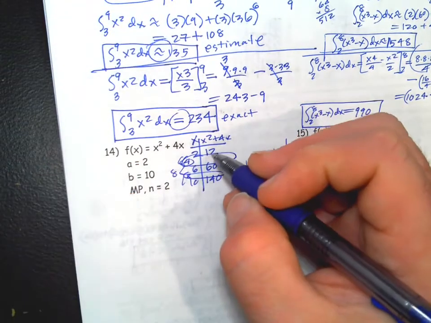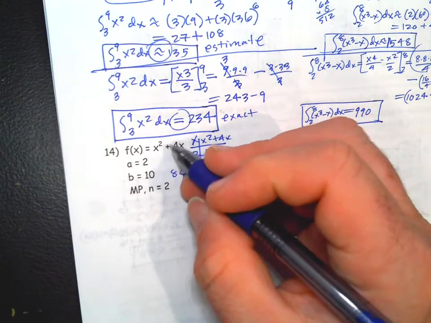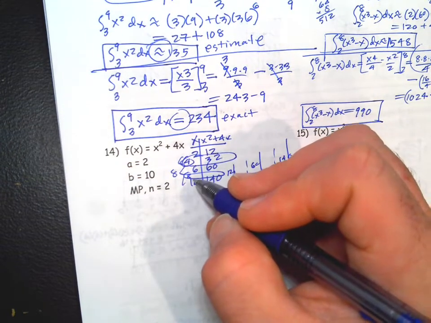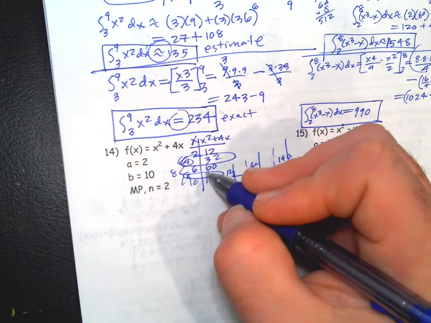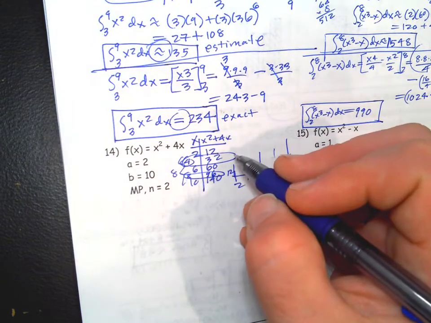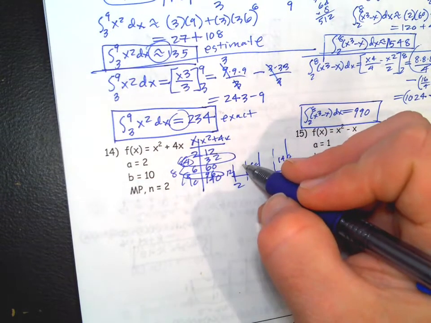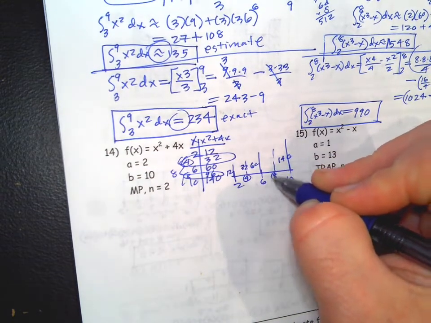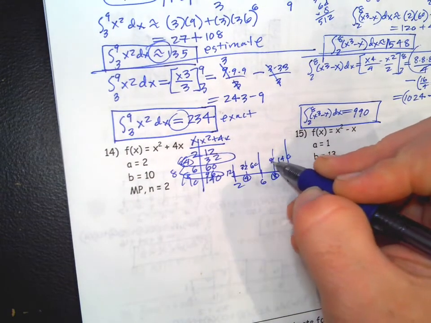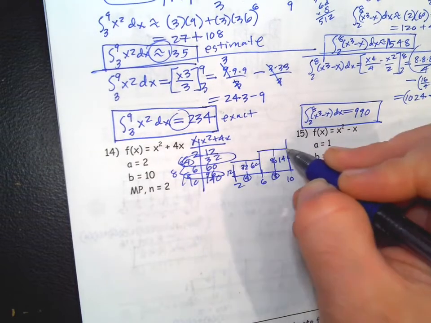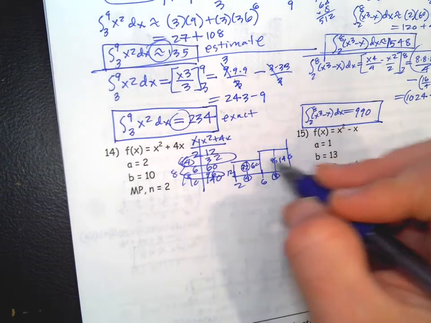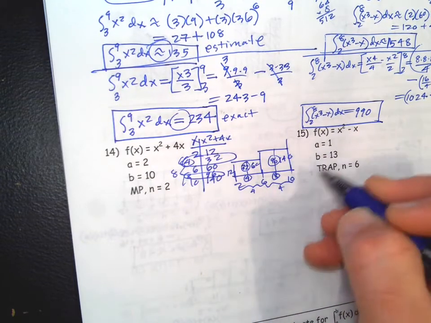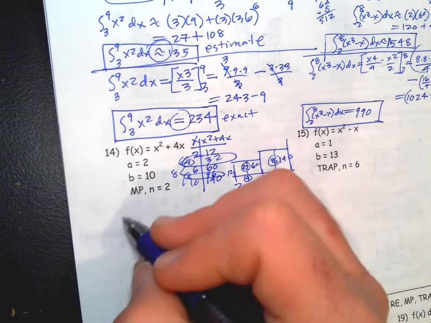So we plug 4 in. 16 plus 16 is 32. Plug 8 in, you get 64 plus 32 is 96. That's what we're going to use. 32 and 96. Those are the heights of the rectangles. All right, bases are still 4. There's only 2 rectangles still. Don't think of it as 4 rectangles.